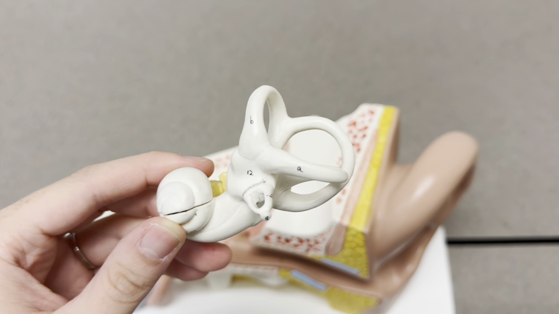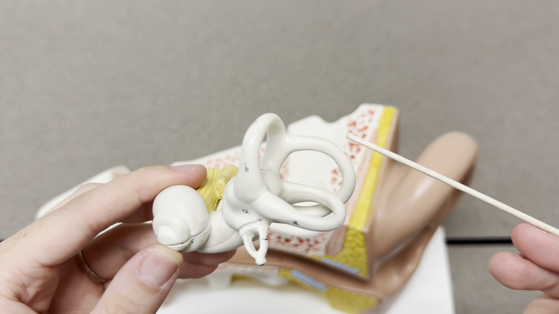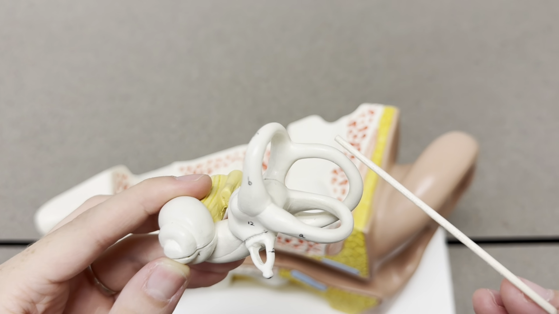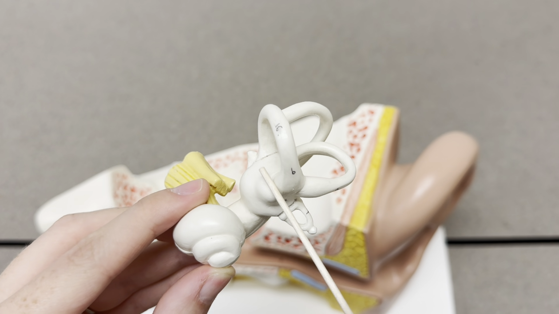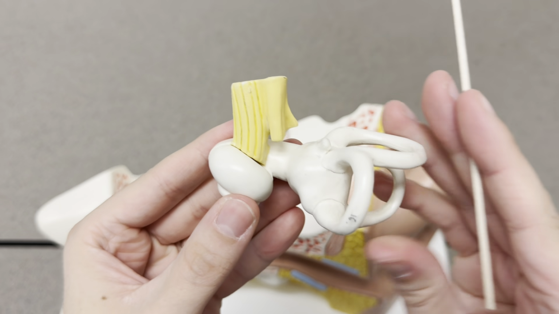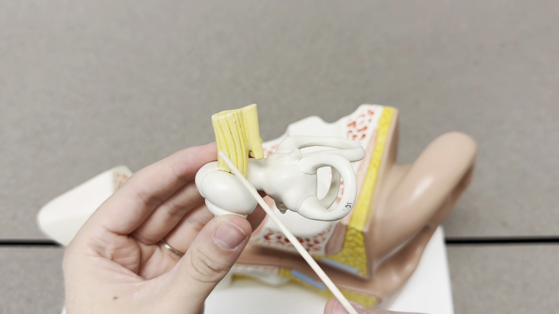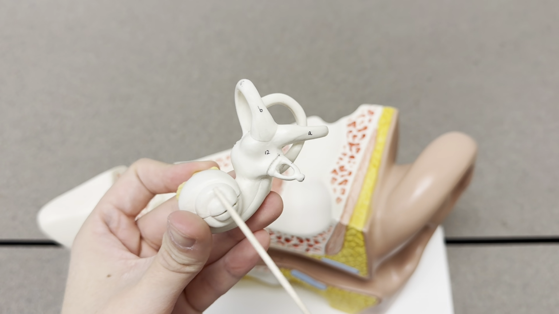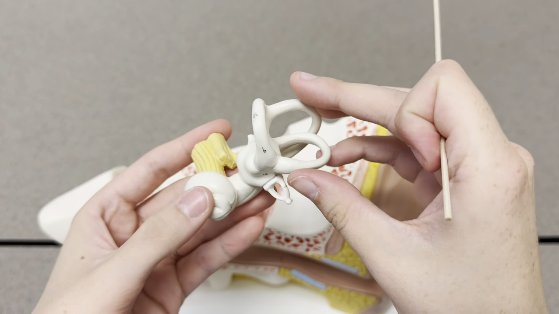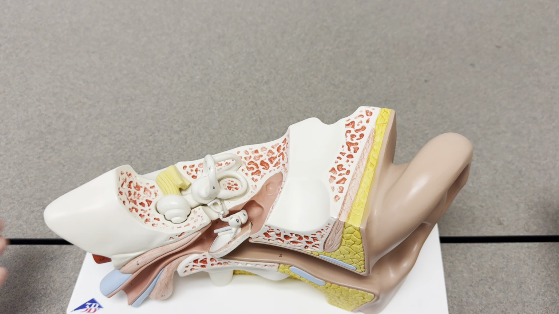Moving on from that, we have our vestibular apparatus, all of this here, which contains the semicircular canals and the vestibule. We also are going to have the vestibulocochlear nerve, which connects this vestibular apparatus and the cochlea, which is this structure here. And so all of those combined make up the structures you need to know for the ear.